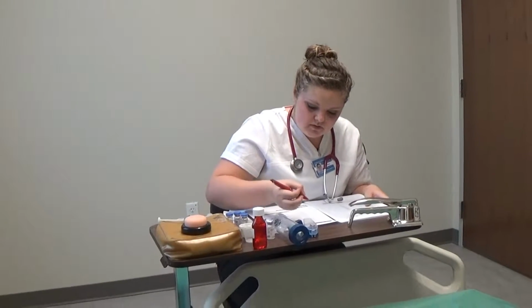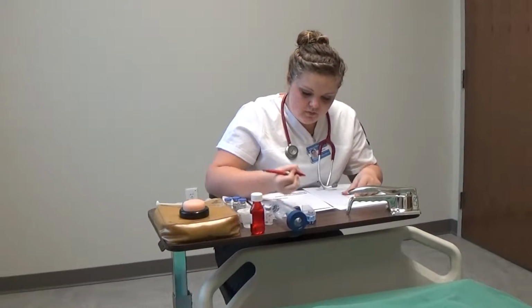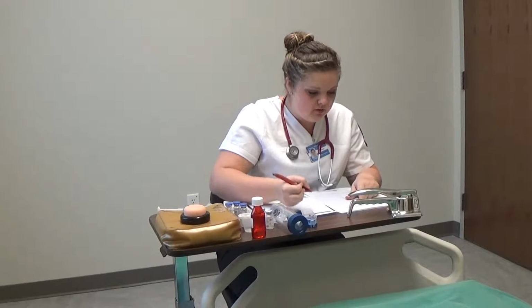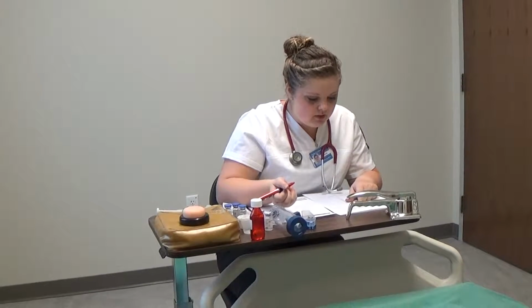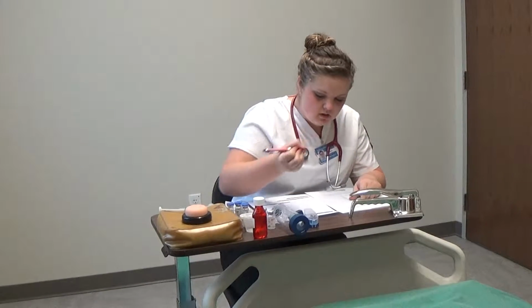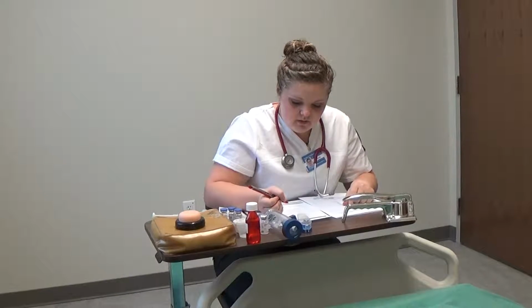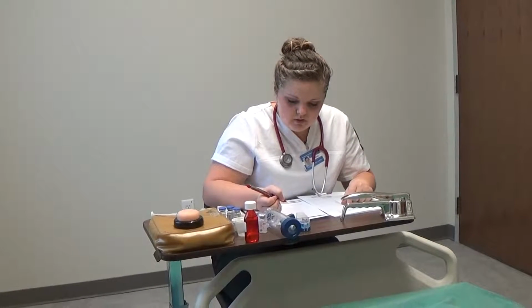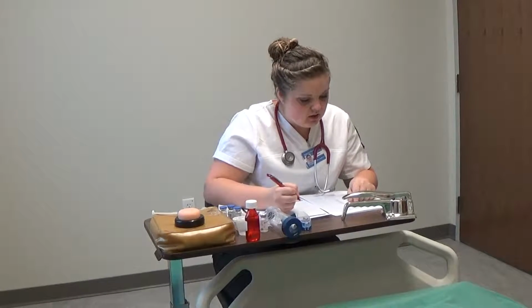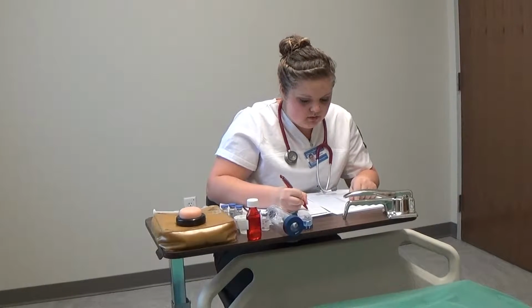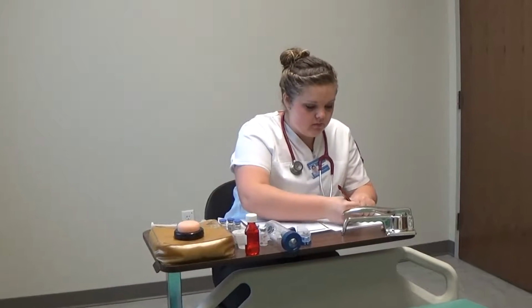Alright, so I'm going to go write down my physician's orders. So I see morphine sulfate, 15 milligrams IM stat. I'm going to make a little mark next to each of them so I know that they have been verified and that I can go ahead and give it to my patient once I've got it all correct. I have ampicillin 375 milligrams IM now, repeat dose in 6 hours.